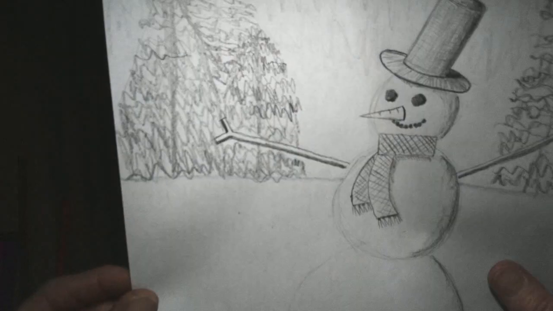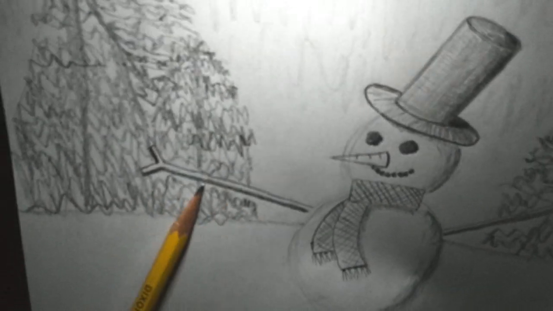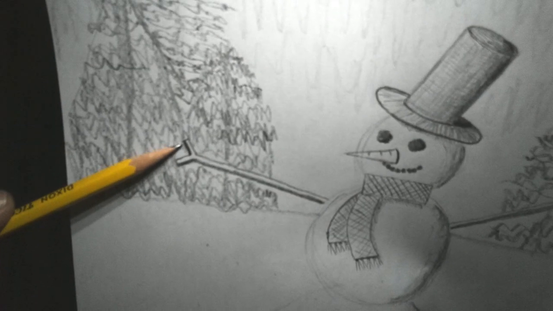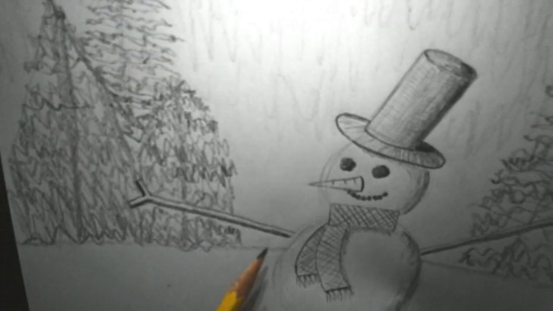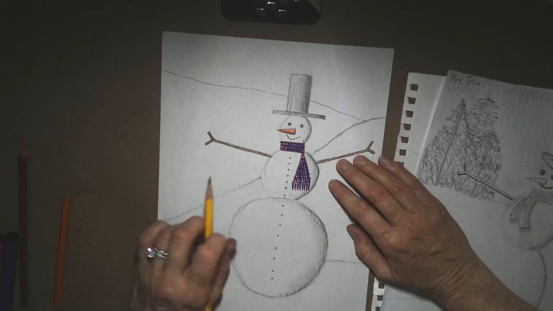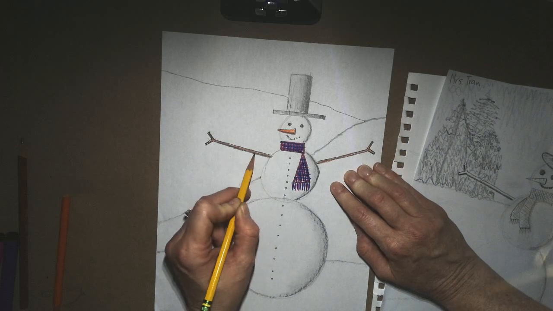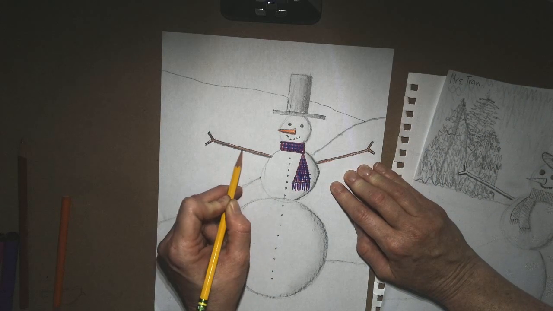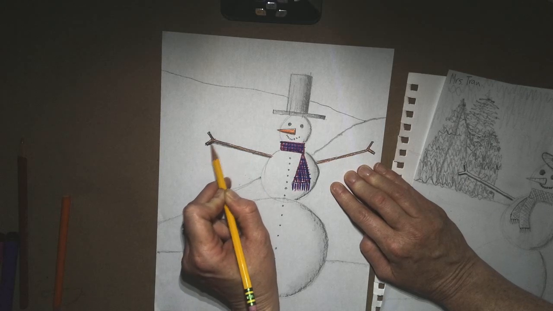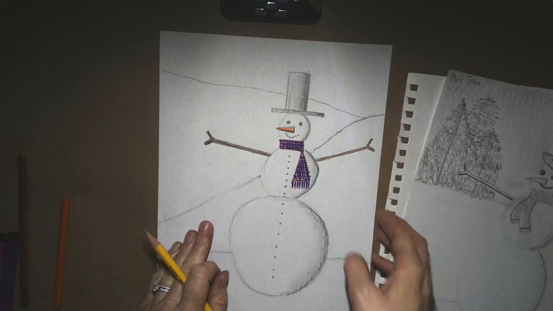All right, so on here, if you notice this branch, the bottom edge is shadowed, this side is shadowed, and this part is shadowed. So I'm going to add a little darker line underneath the branch. With my pencil along the bottom edge, I'm just going to make it a little darker there, a nice dark line. And I'm also going to make it darker underneath the branch that goes down.